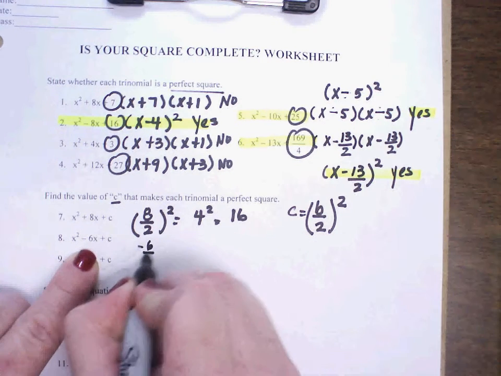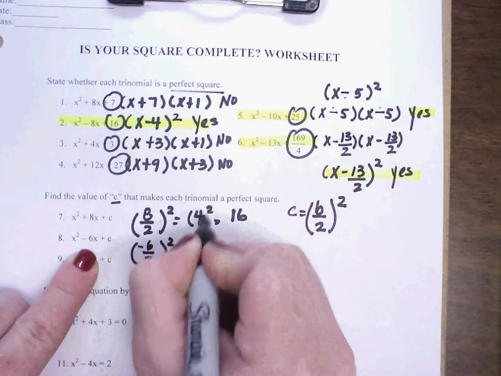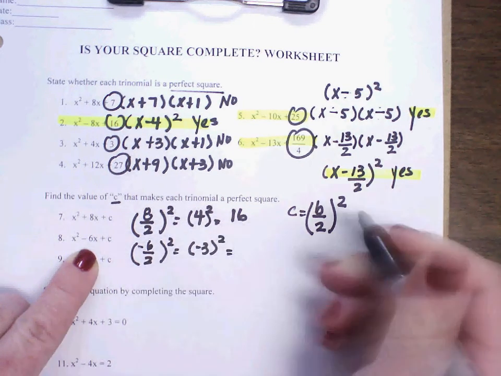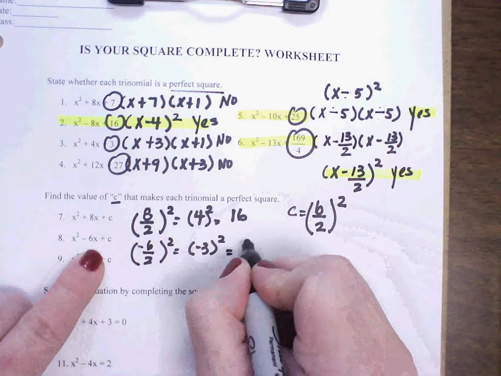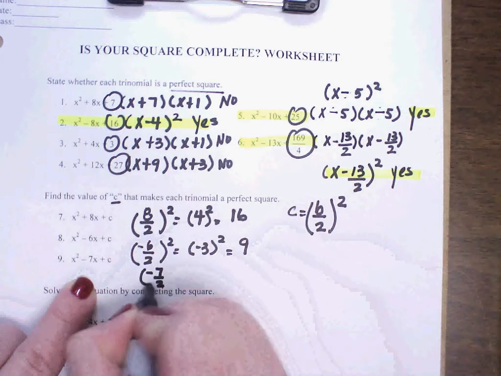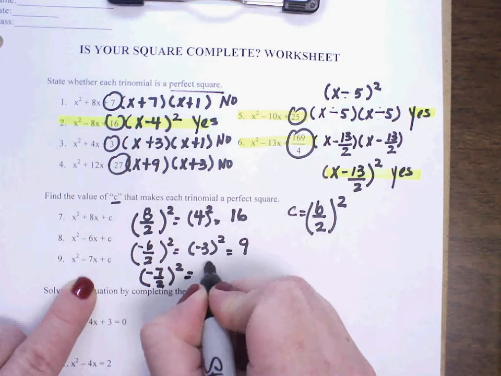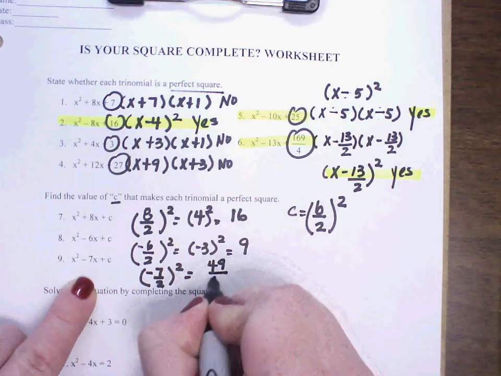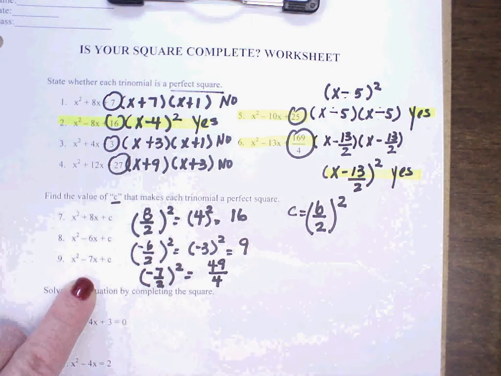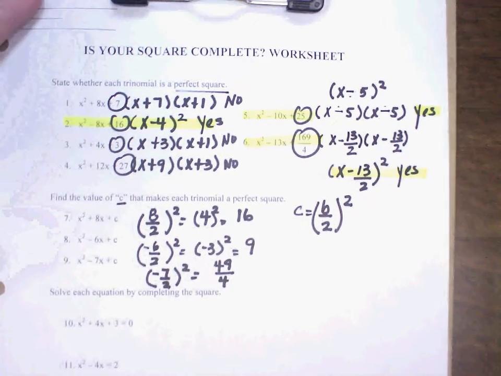Negative 6 divided by 2 squared, that's negative 3 squared. So what's my C? 9. Negative 7 divided by 2 squared. So what's my C? 49 over 7 times 7? 2 times 2? Okay, why is that so hard?